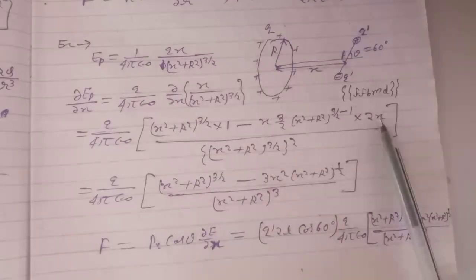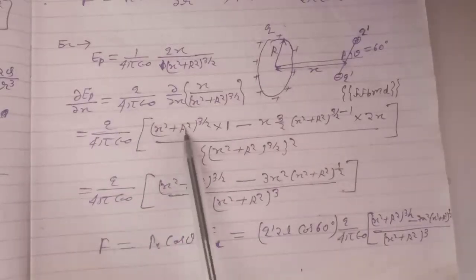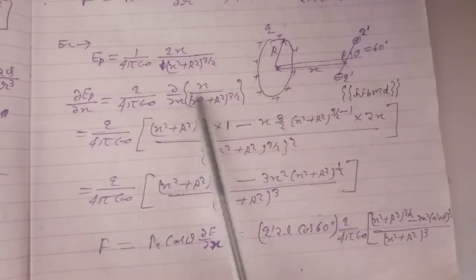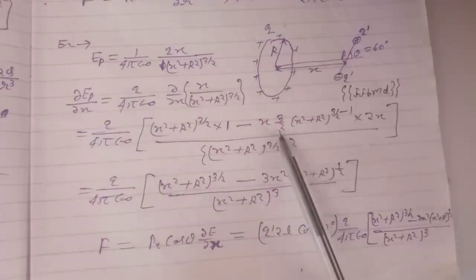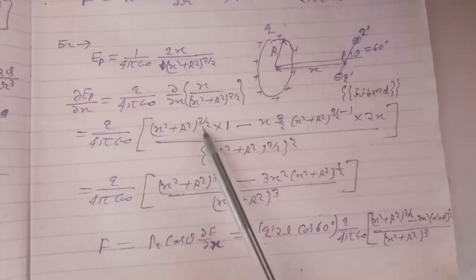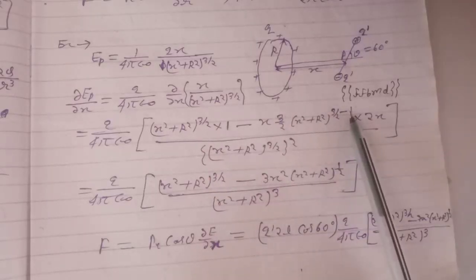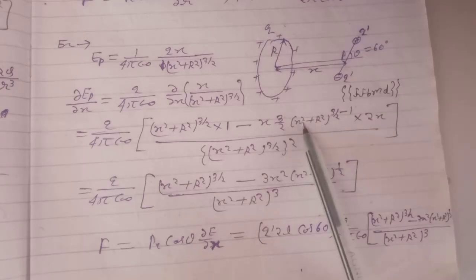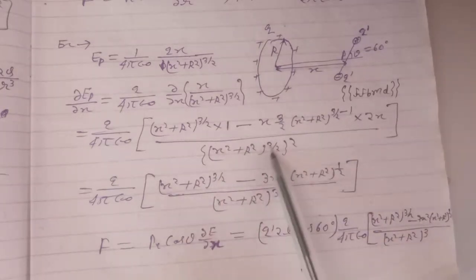So taking differentiation, q by 4 pi epsilon naught times (x square plus r square) to the power 3 by 2 times del x by del x, which is 1, minus x into 3 by 2 times (x square plus r square) to the power 3 by 2 minus 1, and again its differentiation 2x, divided by ((x square plus r square) to the power 3 by 2) whole square.